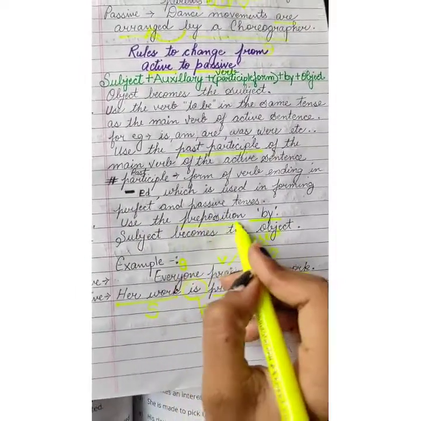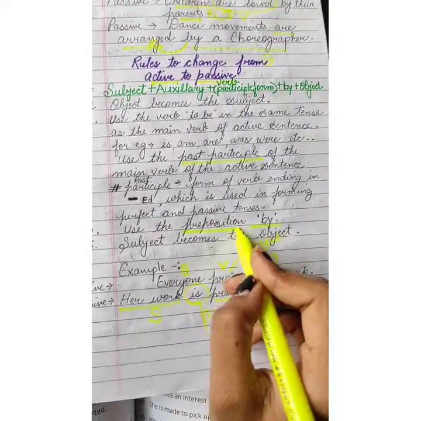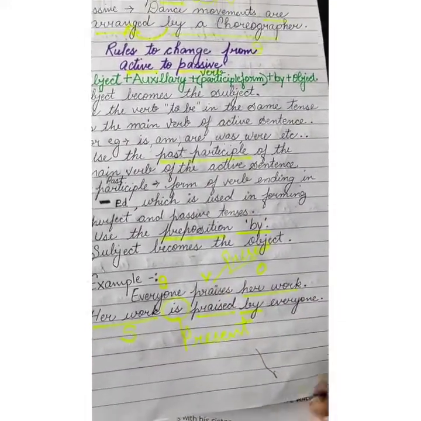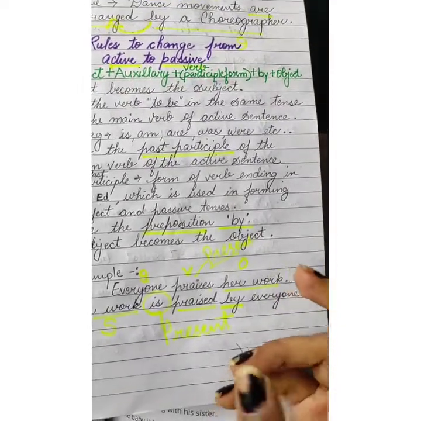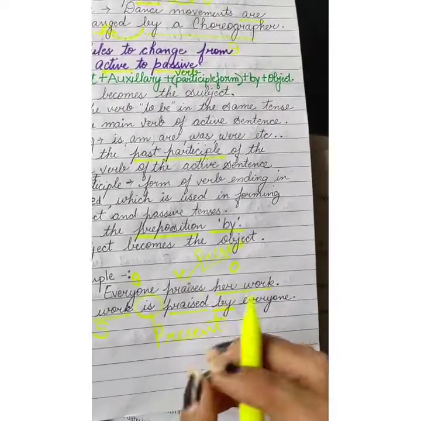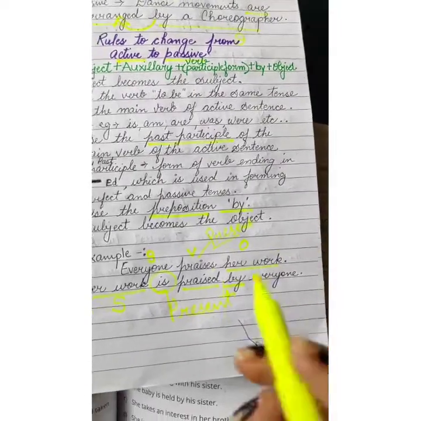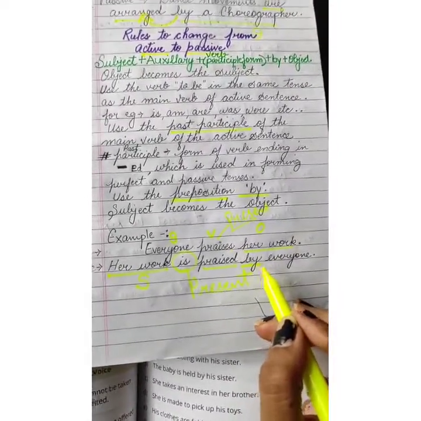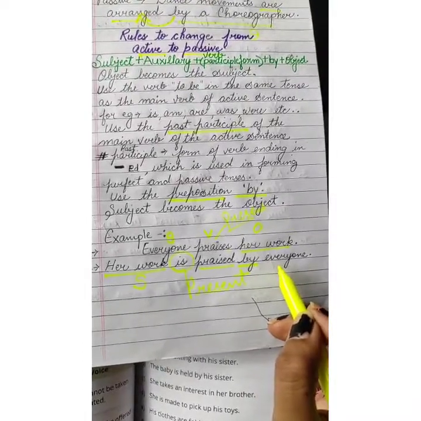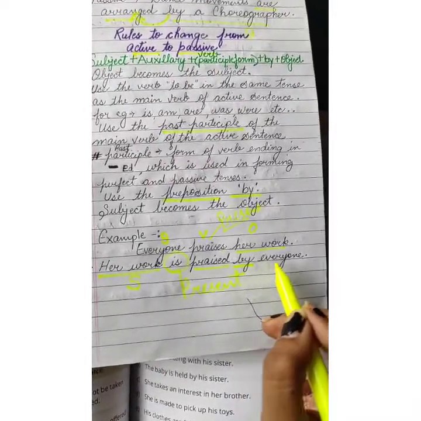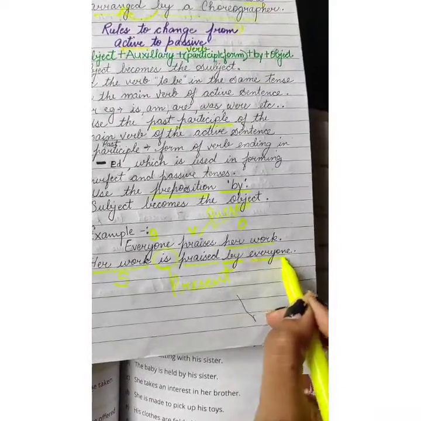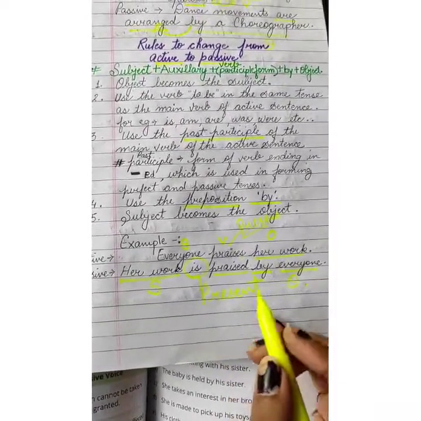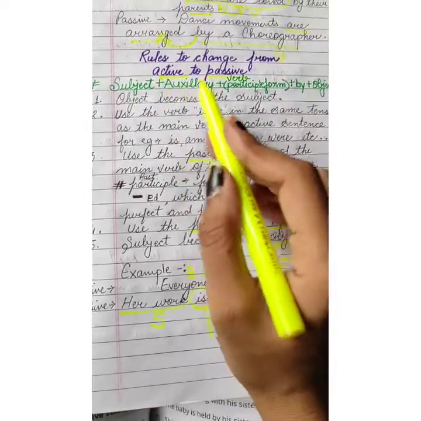In some cases, we do not use the preposition when it is not important to know who is the doer of the action, or it is understood by whom the action is done. So we use the preposition by here to denote the agent of the action. So here who is the agent? The object is everyone. So this is the way we change from active to passive.